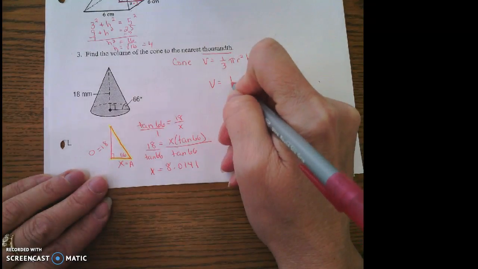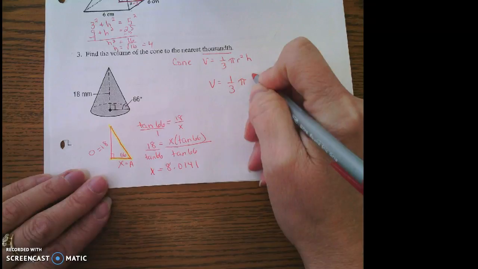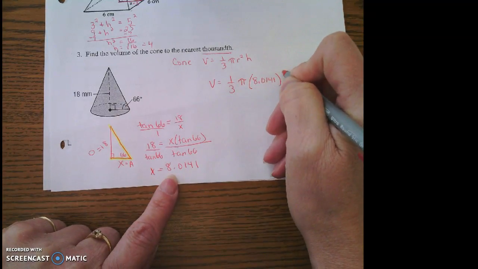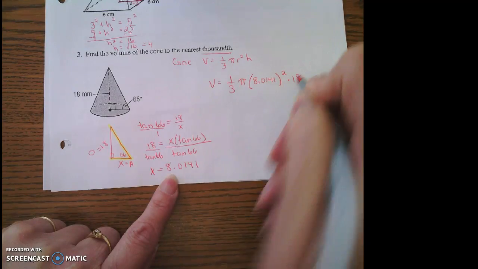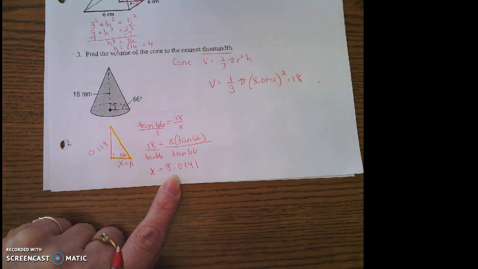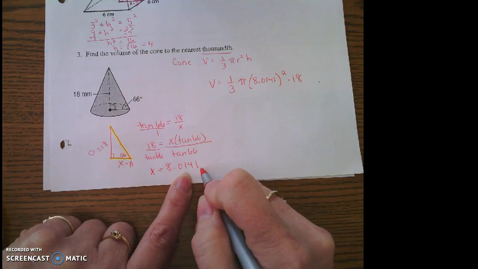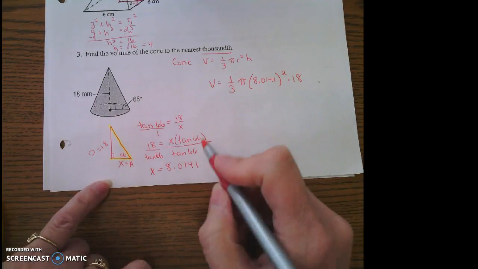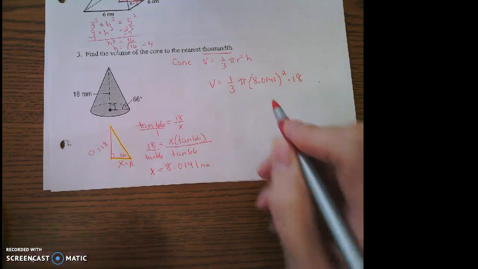So now I can start to substitute into my volume formula. So this is my radius, 8.0141. I have to square that and then multiply this by the height. All right, so this is also going to be in millimeters because that's what the unit was that we used here. So everything is in millimeters.